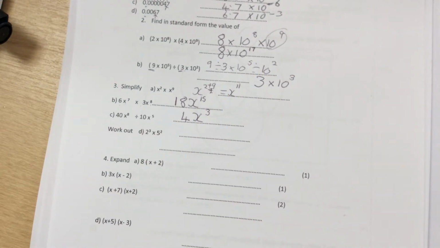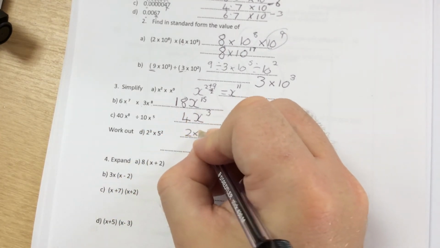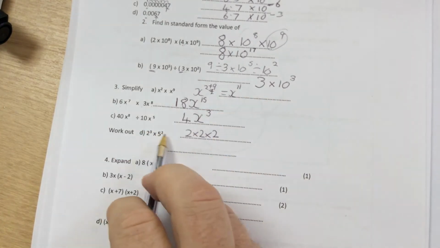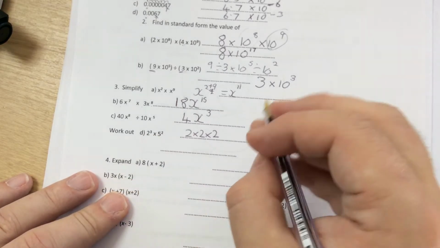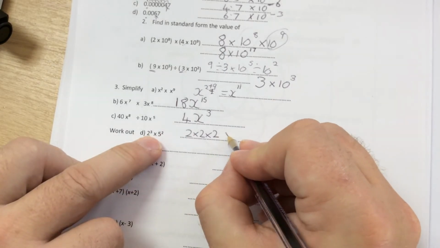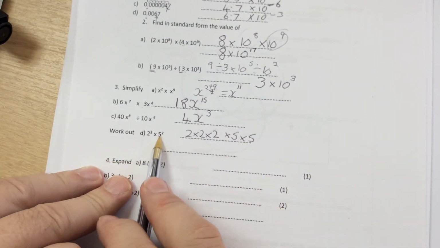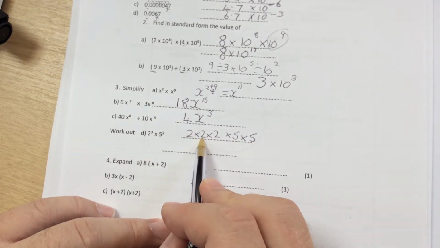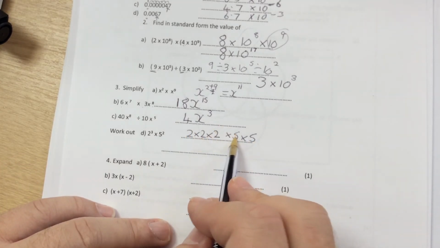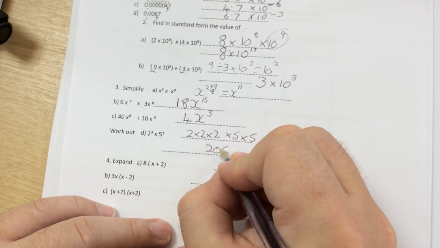And the last one on this video, when you're working out powers, 2 to the 3 means 2 times 2 times 2. They're different base numbers, so you've got to work it out. So 2 times 2 times 2, and then you times it by 5 and times it by 5 again, because 5 squared means 5 times 5. So 2 2s are 4, 4 2s are 8, 8 5s are 40, and then 40 5s are 200.